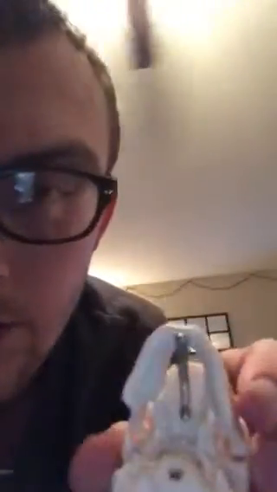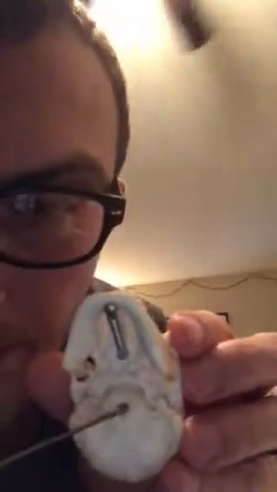Then this here is your foramen magnum. Sorry, actually this is foramen magnum on the inside. Then right here is your internal auditory meatus. And then if you look outside, on the outside here is your external auditory meatus.